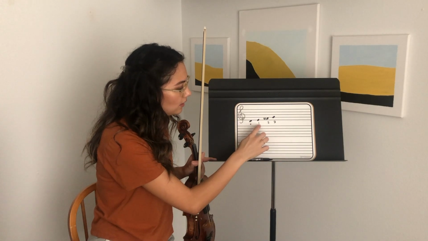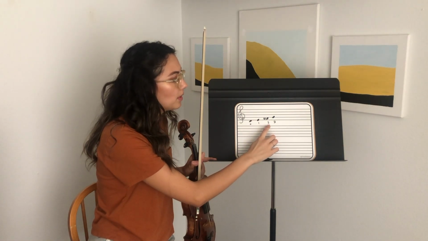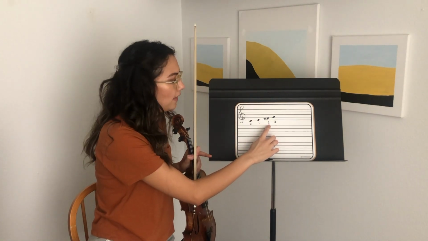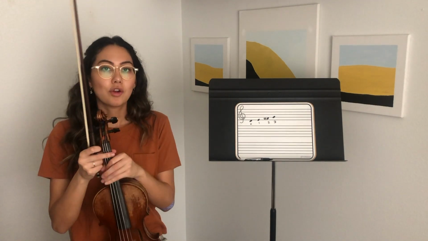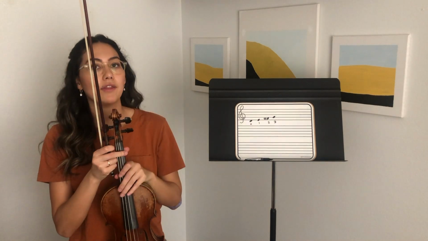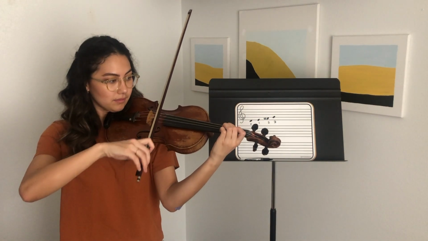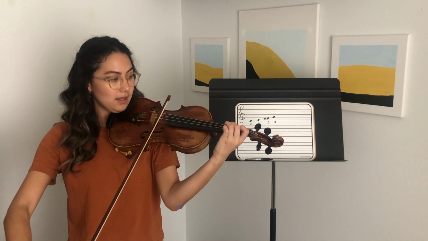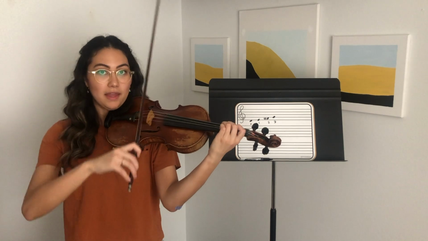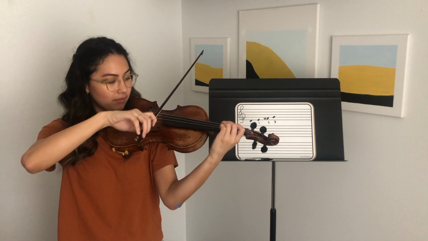From D to E, it's a whole step. From E to F sharp, it's a whole step. And then from F sharp to G, it's only a half step. So your fingers are going to be a lot closer together, your second and third finger. So this is F sharp. And then you're going to squish your third finger next to your second. And that's G. And we also have our open G string.